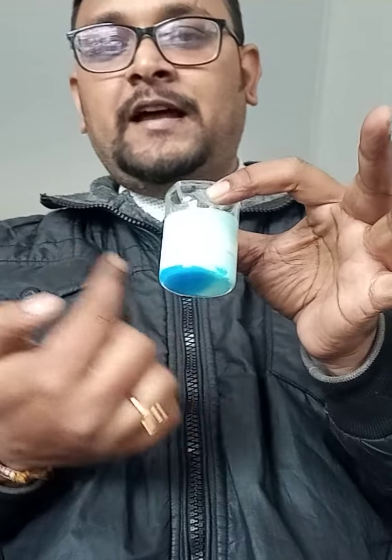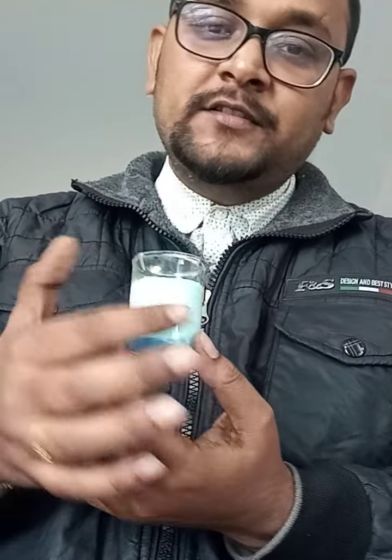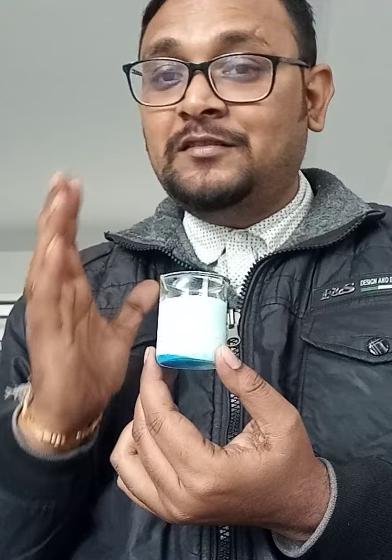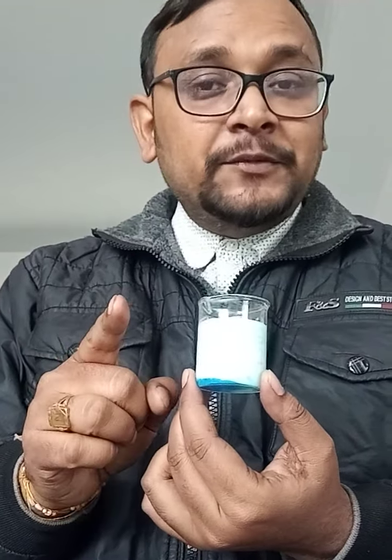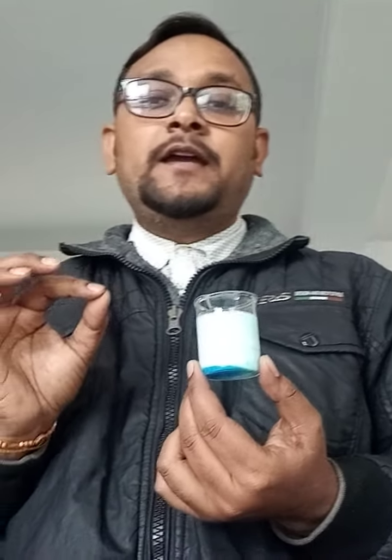Here I have taken it on a large scale to make it clearly visible to you. You can see the color changes to white, so a white precipitate is formed. Now what is this white precipitate? Just now I said, yes, it is BaSO4. This is the basic technique in the lab. This is a qualitative analysis, obviously, that by using barium chloride you can identify if any sulfate radical is present in the given salt or not.